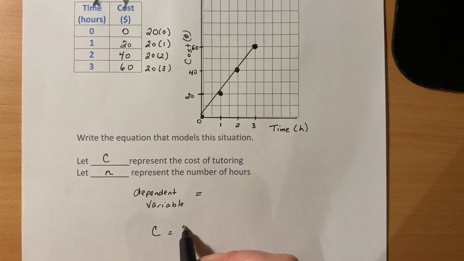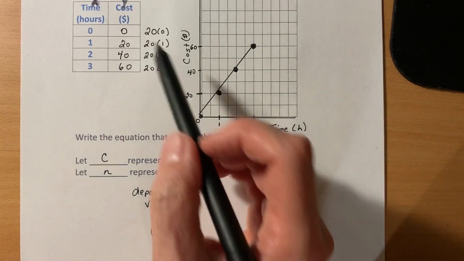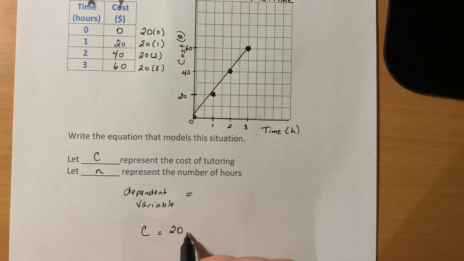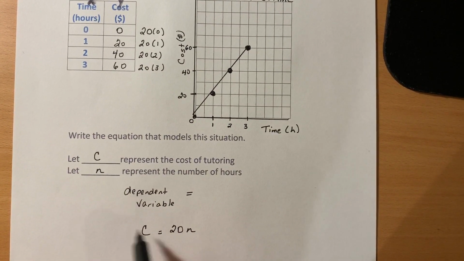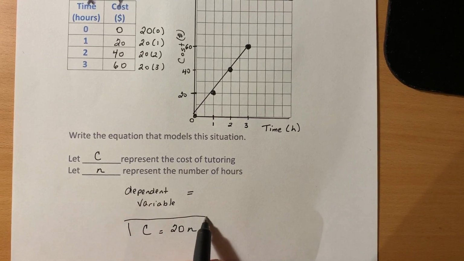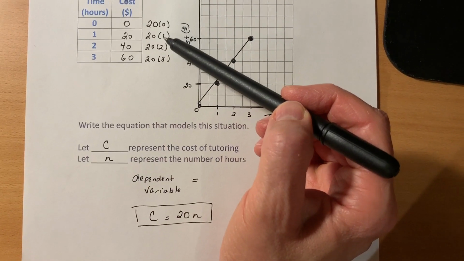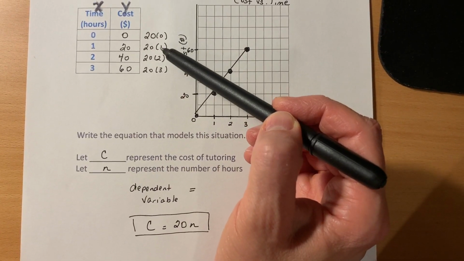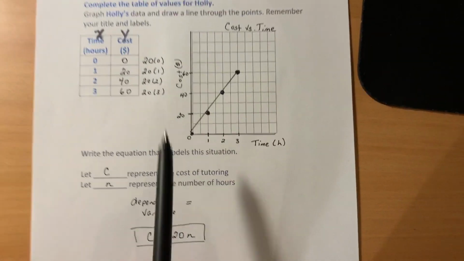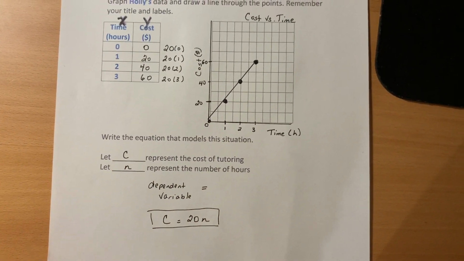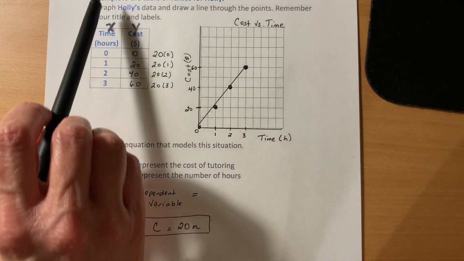So it's 20, and then the number of hours is n, and there is my equation, which makes sense because I actually had it here, right? This is my number of hours, which is n, and it equaled my cost, which is here.